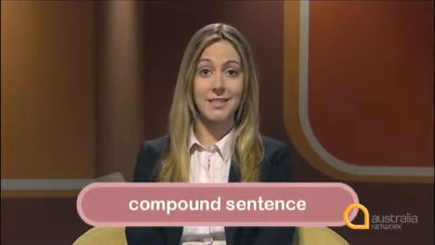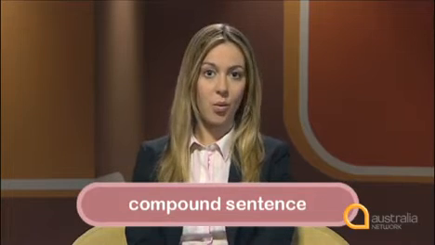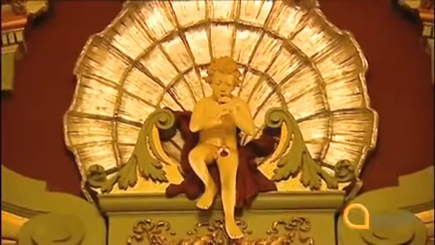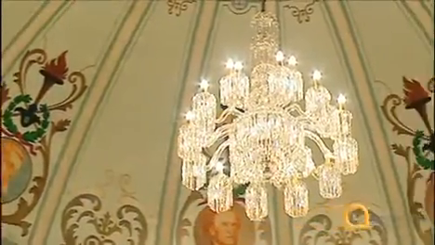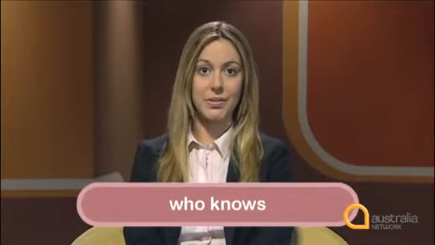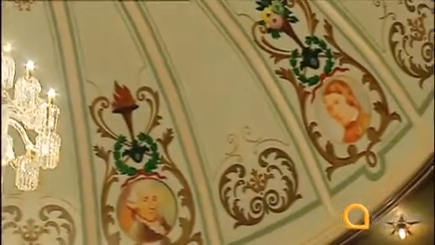A compound sentence is two sentences joined by but, or, as here, and. It's been operating for 159 years and, who knows, it might still be here in another 159 years. There are two sentences here joined by and. The second part is complex with the dependent clause, who knows. Who knows, it might still be here in another 159 years.